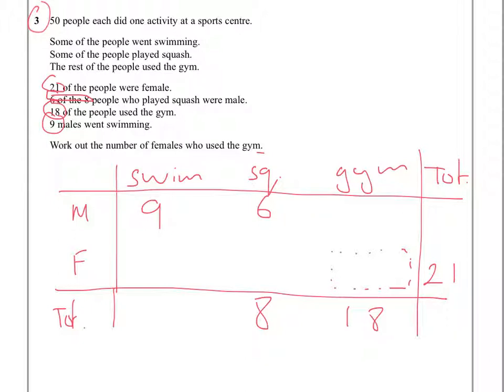So let's just fill the table in. Same as usual, we're looking for the only blank in the row or in the column. So I'm going to start with this column here, 6. So that would be a 2 in there. If there's 8 people who play squash and 6 of them are male, 2 of them must be female. What else have we got?